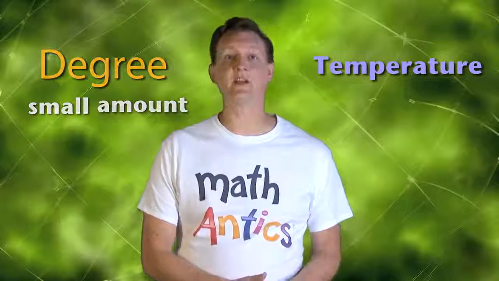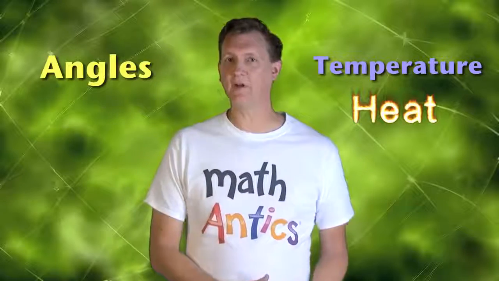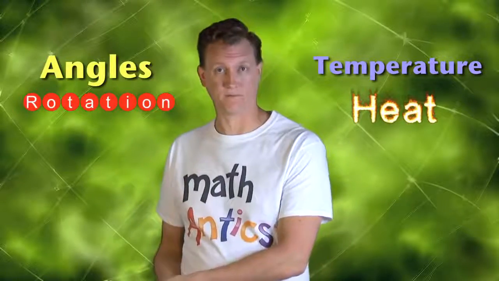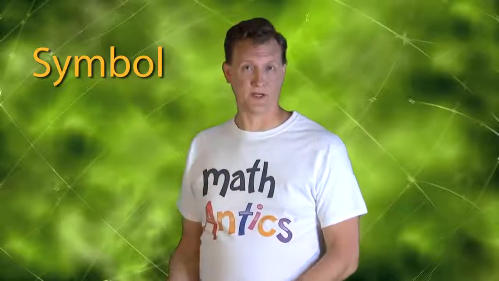For temperature, a degree is a small amount of heat, but for angles, a degree is a small amount of rotation. And there's a special math symbol for degrees that we use instead of writing the word degrees over and over again. It's this little circle that you put after the number and up near the top.